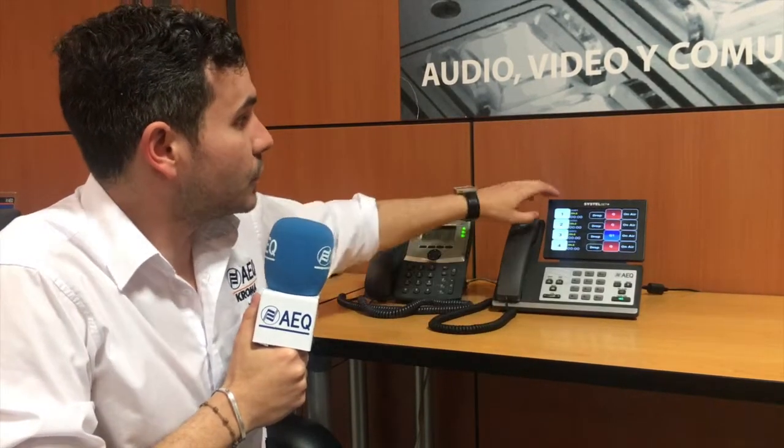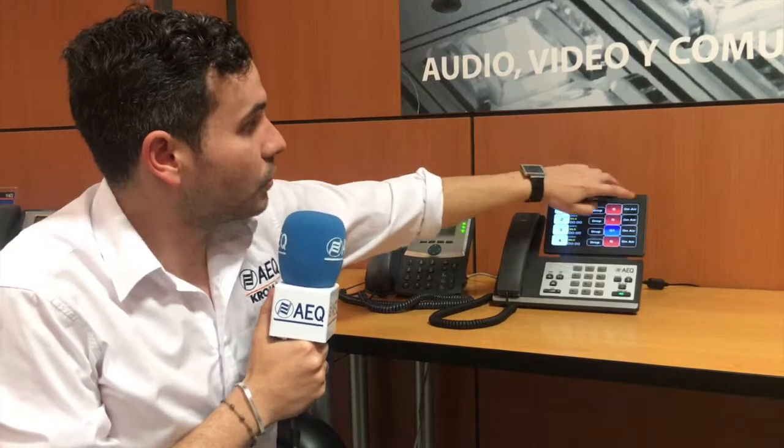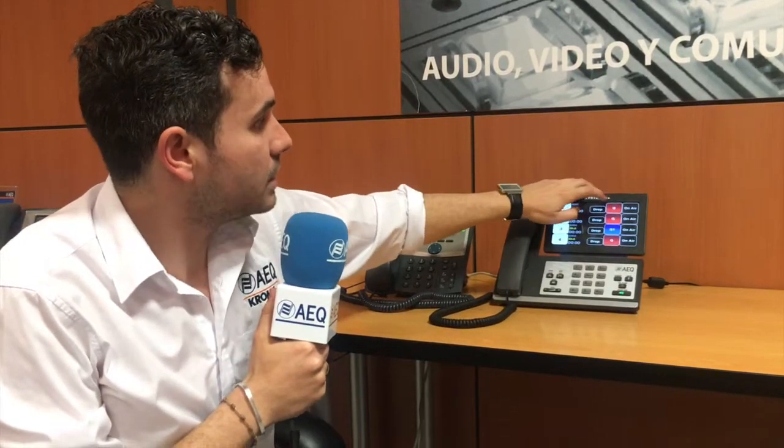As you can see here, the display and the interface are quite friendly, very easy to manage and very easy to understand, especially designed for small, medium and large radios. For example, we have 4 lines available. Here's 1, 2, 3, 4. And each one can be controlled here with these options and here.